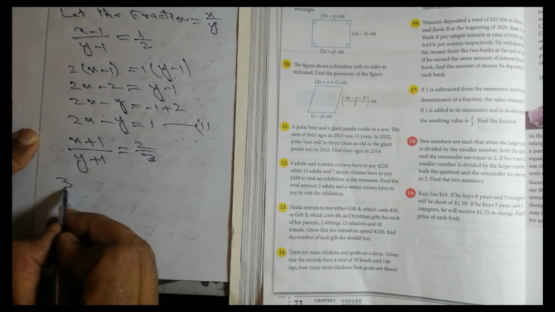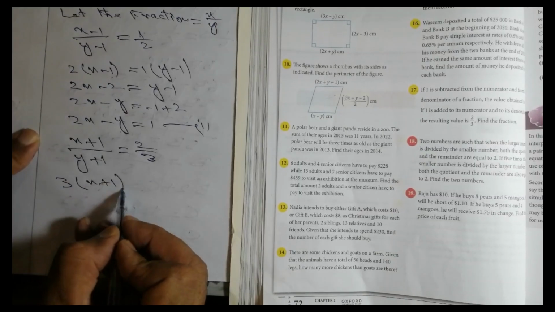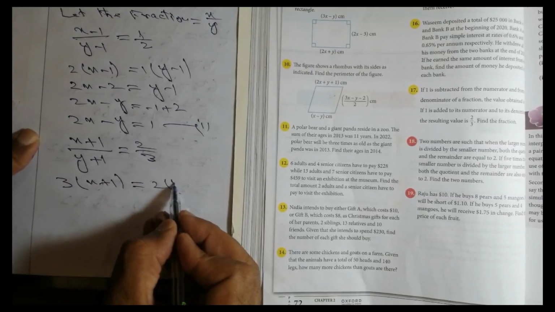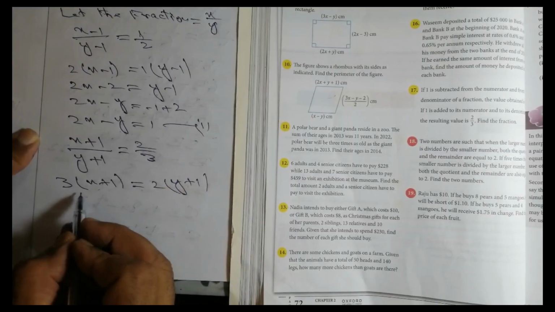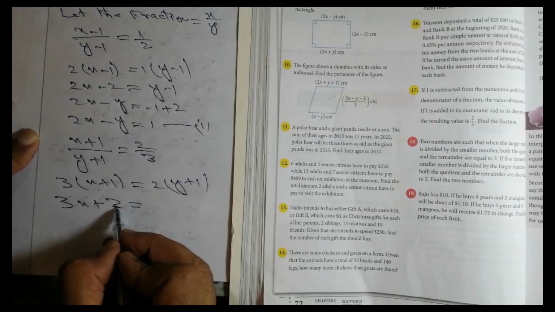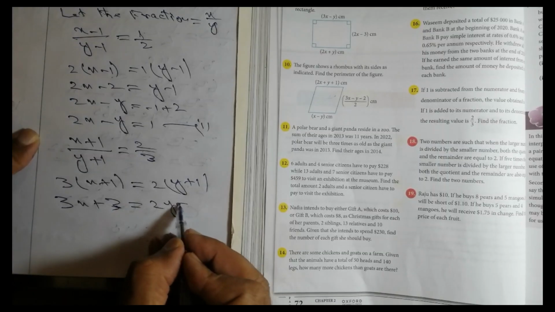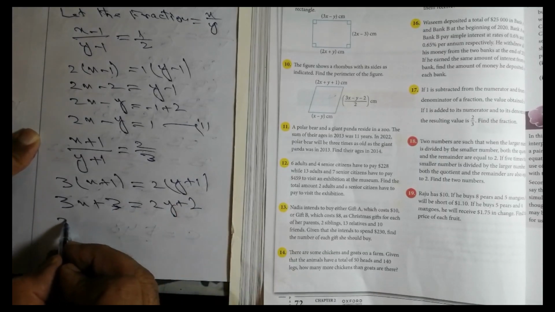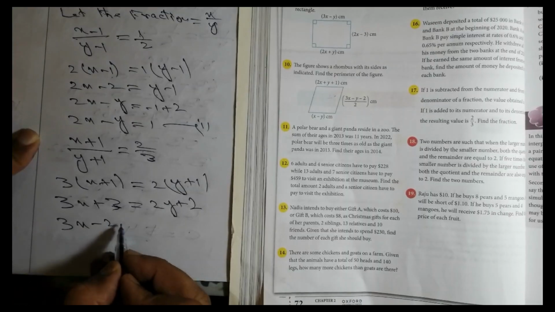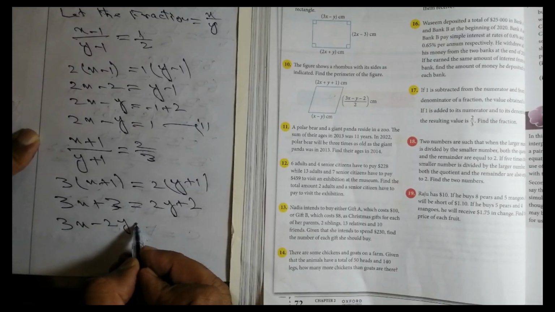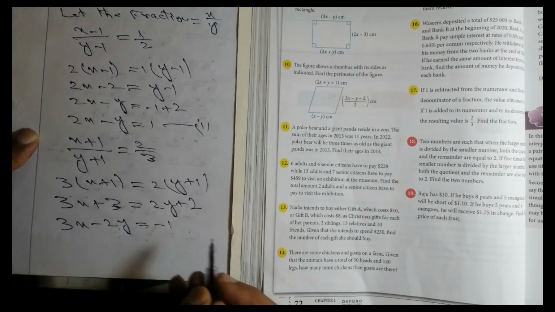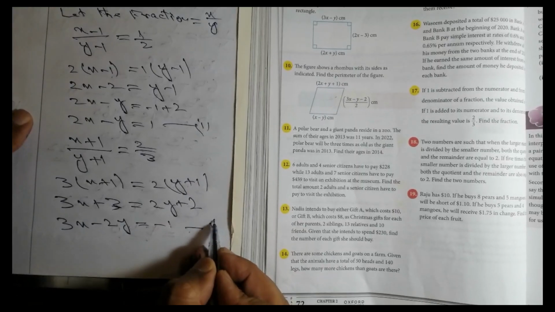So 3 into x plus 1 equals 2 into y plus 1, 3x plus 3 equals 2y plus 2, 3x minus 2y equals minus 1. So this is equation number 2.